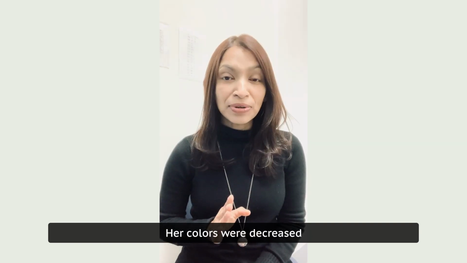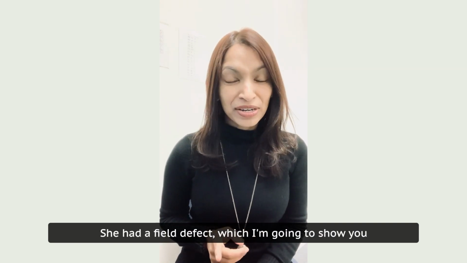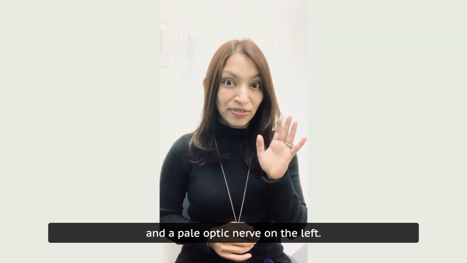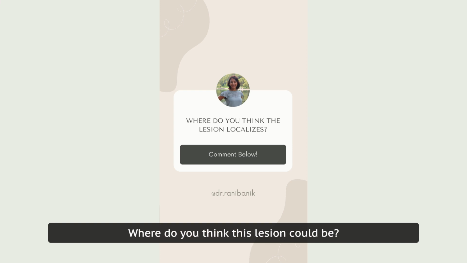Her colors were decreased. A little bit on the right, more so on the left. She had a field defect, which I'm going to show you, and a pale optic nerve on the left. So I'm going to show you what her fields look like, and I want you to try to localize this lesion. Where do you think this lesion goes?